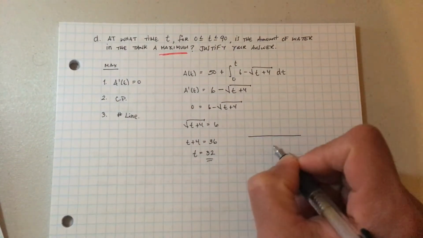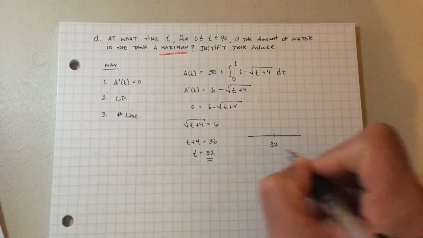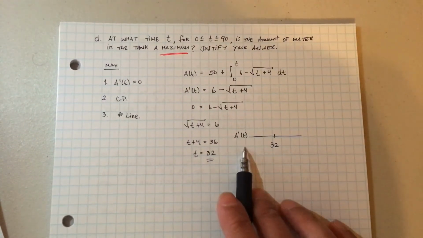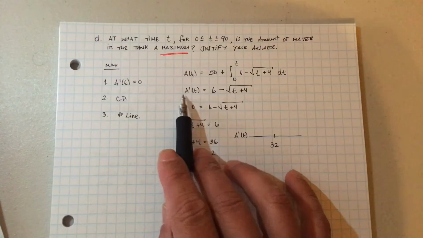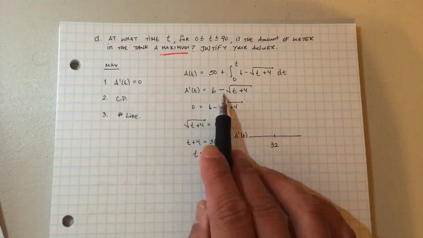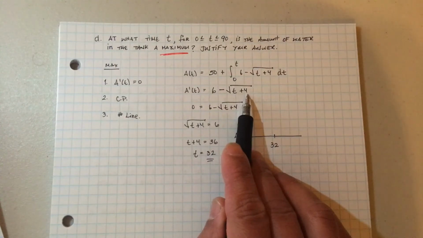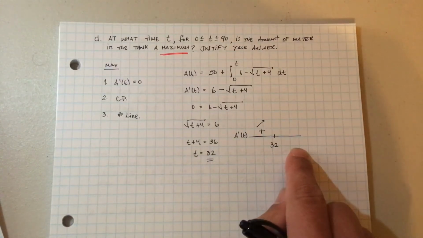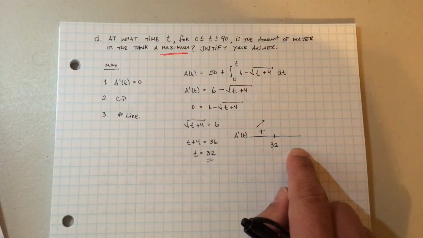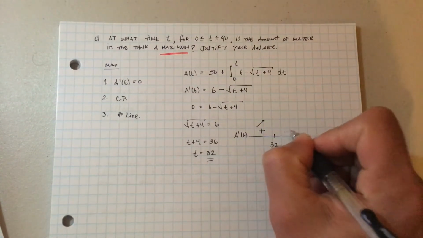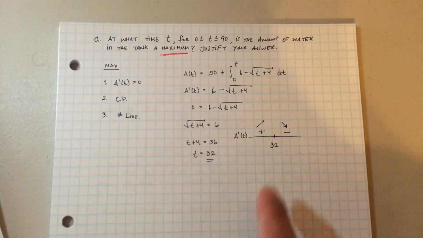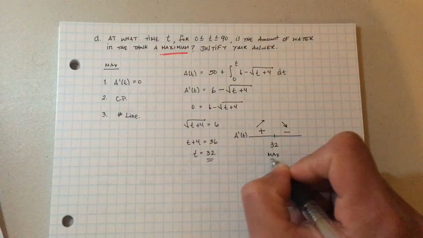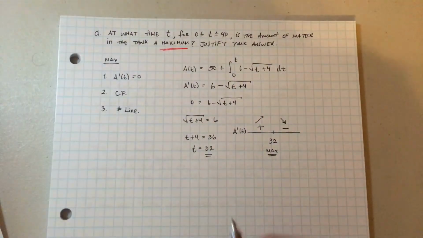What do you do now? You find 32, that's my only critical point. Now you go to A prime of t, you're going to plug in a value. What's the value to the left of 32? 0. Okay, A prime is here. You plug in 0, you get 6 minus radical 4, which is 6 minus 2, which is a positive. It's going up. Good. What happens to a number to the right of 32? A big number. Guess whatever that is, and you're going to end up with a negative. So what happens? You see how you have a positive and a negative? So therefore, this is a max. Okay. All right.